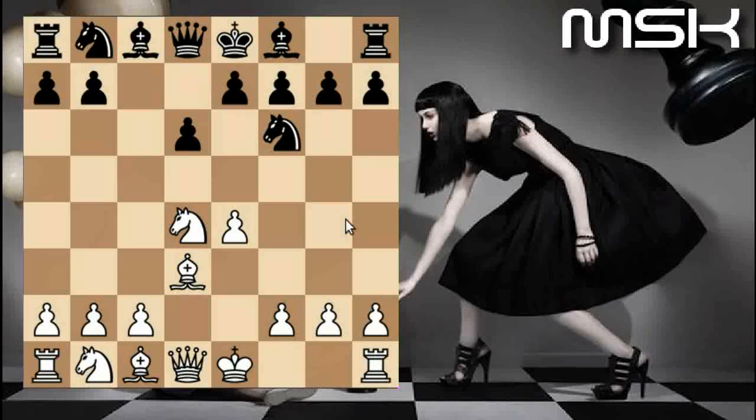It's a developing move. It prepares castling, but it violates the principle of the least active piece, because this bishop was already active along this diagonal. What about the queen? Well, again, it violates the principle of the least active piece, because the queen is already active, and it's better to keep the queen safe.